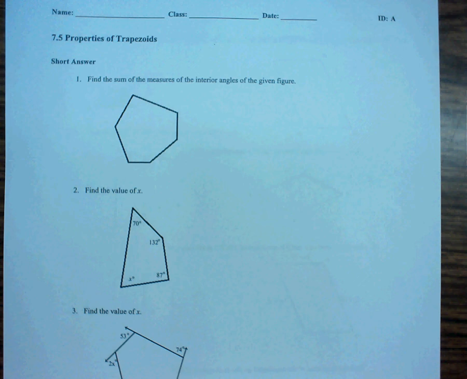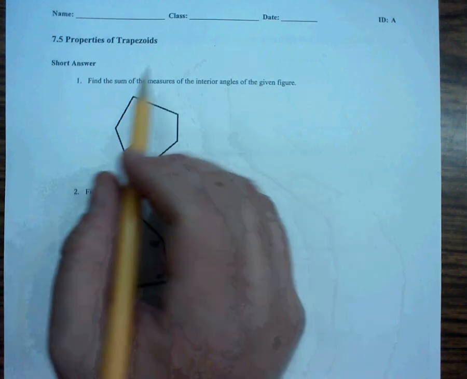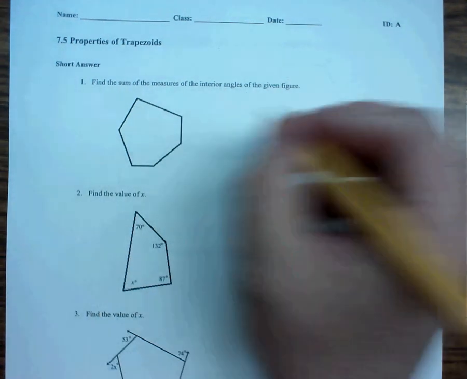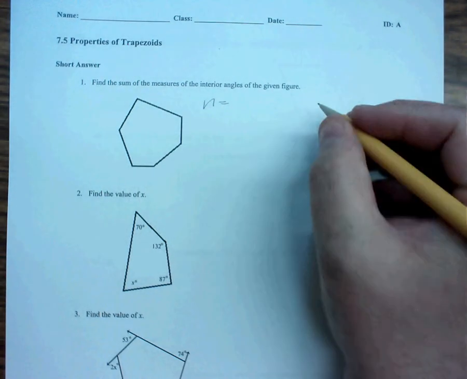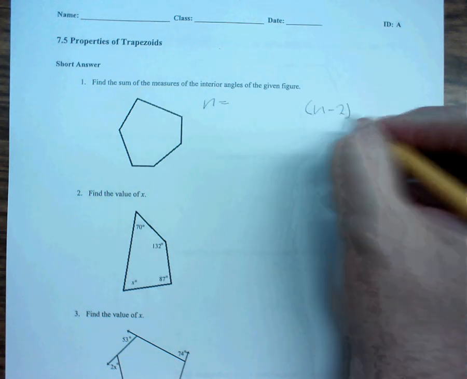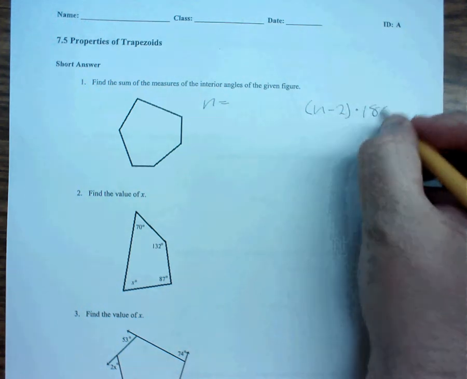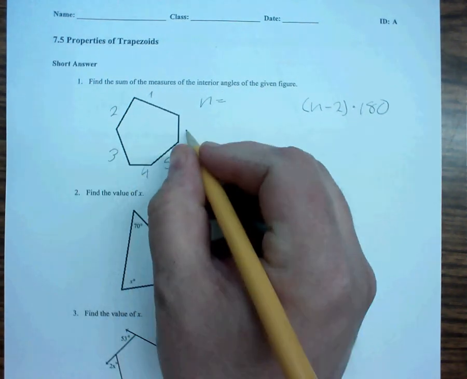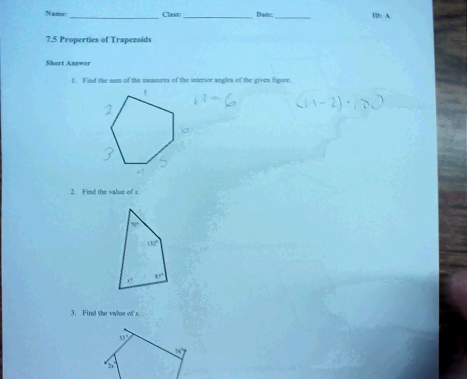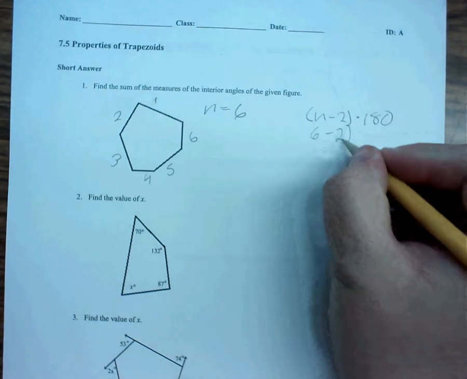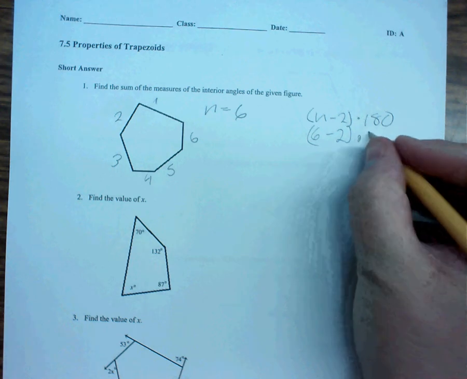So again, we're asked to find the sum of the measures of the interior angles. We know the formula, where n equals the number of sides, is n minus 2 times 180. So I have 1, 2, 3, 4, 5, 6 sides. So n equals 6. Okay, so then I'm going to say 6 minus 2 times 180.